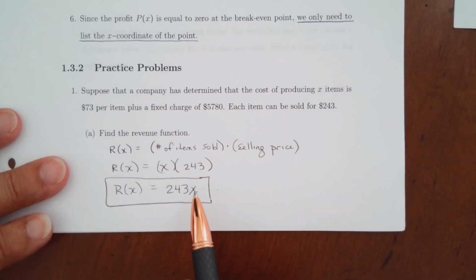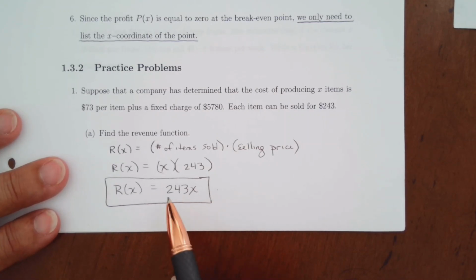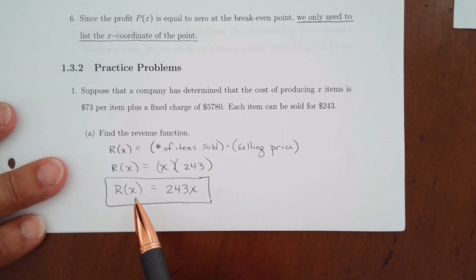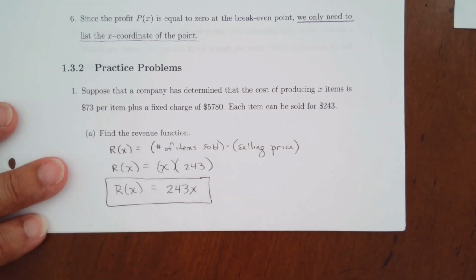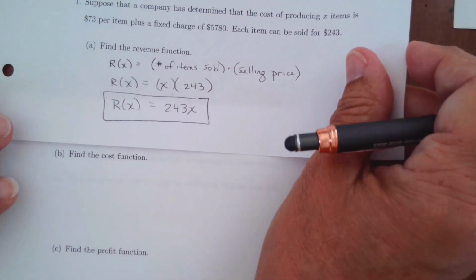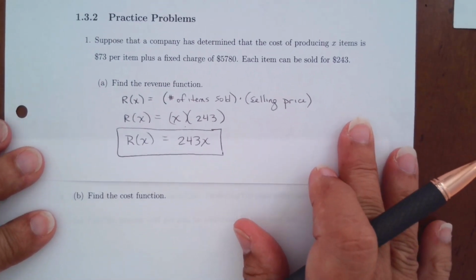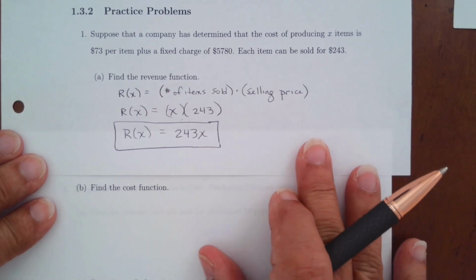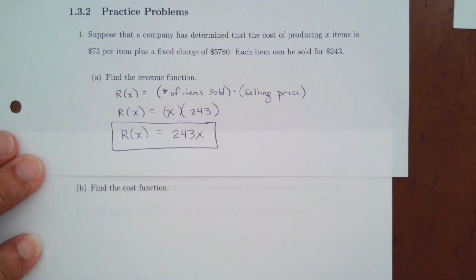So if I sell 3 items, I would just multiply 3 times 243. That's how much the company is making, okay? The revenue. All right, let's look at part B. Try to keep this up here so you can see the information. All right, part B says find the cost function.